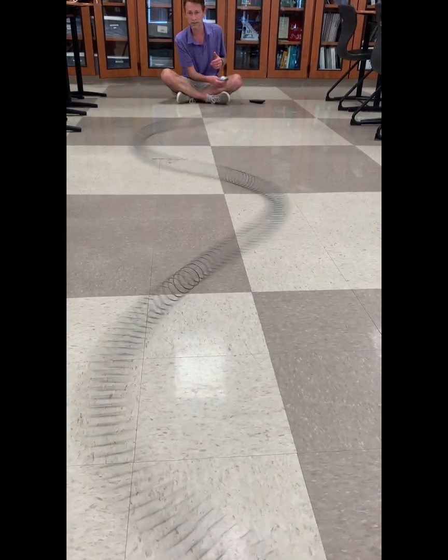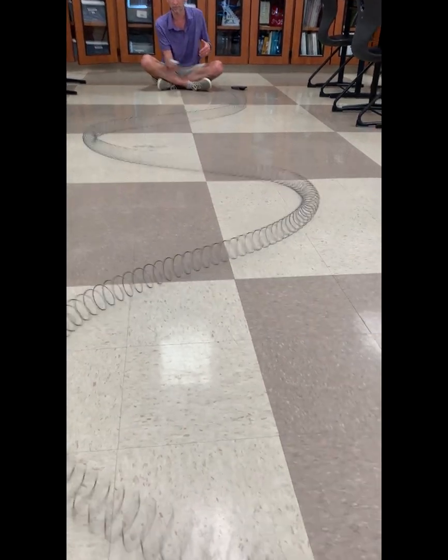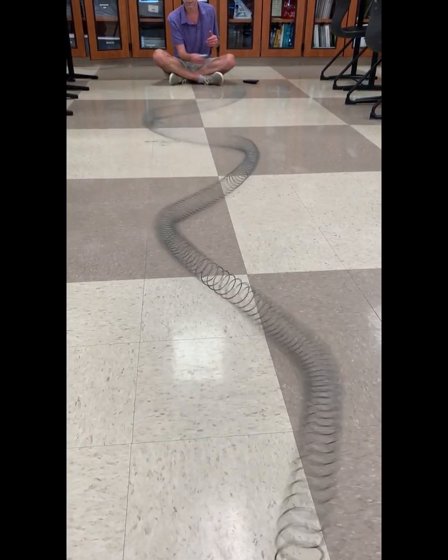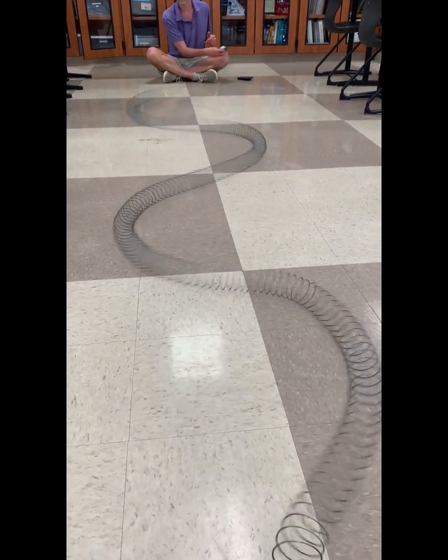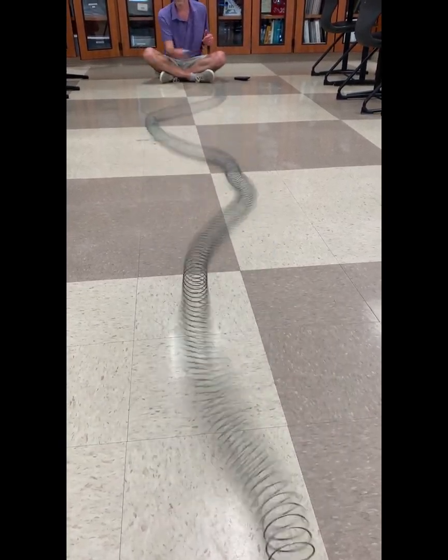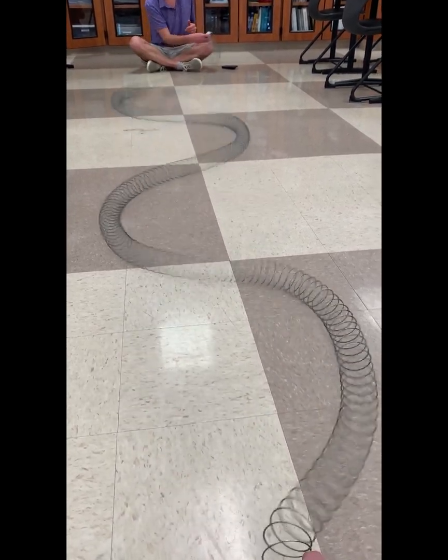So this looks like it's the fourth harmonic. Now notice too that the higher the harmonic, the more I'm having to move my hand back and forth, so the higher the frequency is going to be. I can't quite hit the next one, but you get the idea.